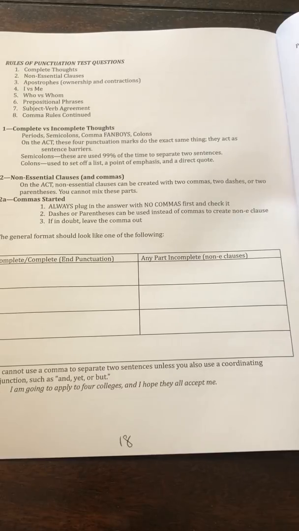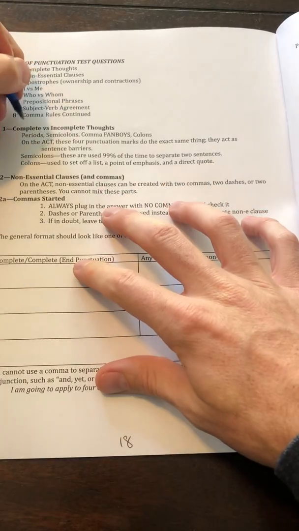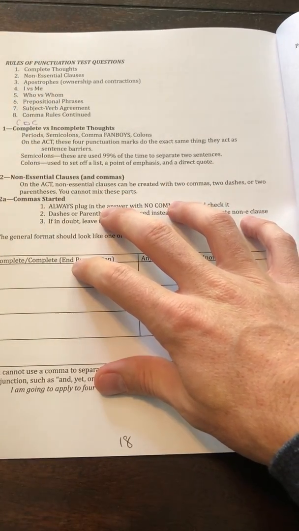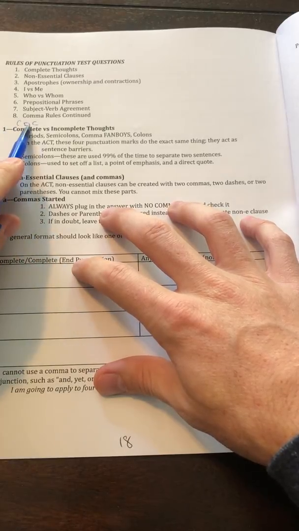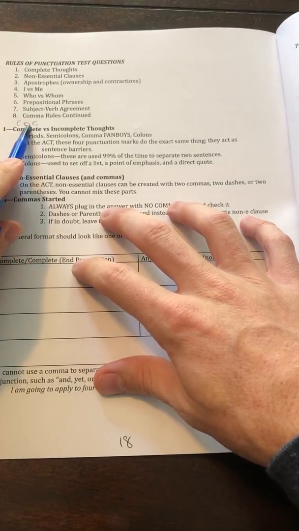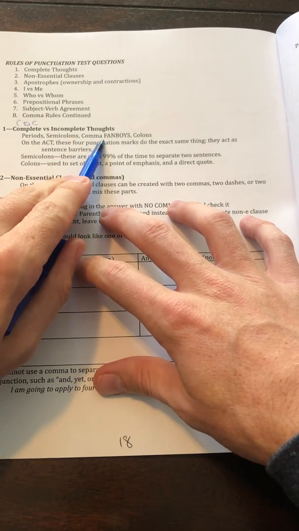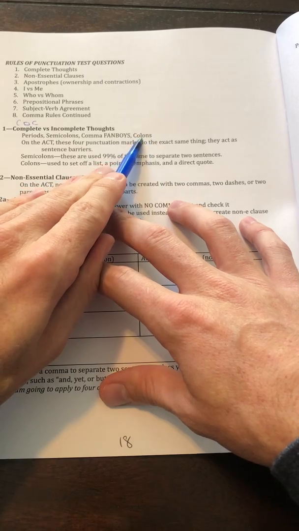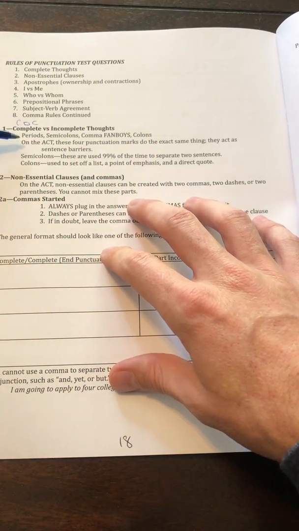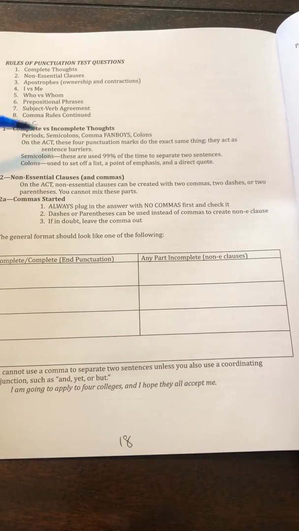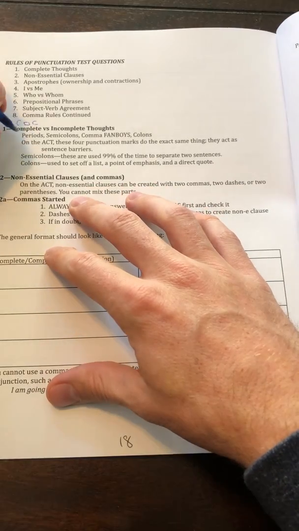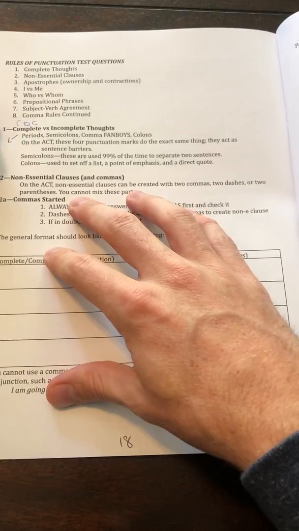Okay, the first thing that we're going to look at today, complete and incomplete thoughts. So when you think of complete sentences, if I've got a complete sentence and then another complete sentence, what could go in that box? Hopefully you're yelling period. Okay? Normally we would put a period between 2 complete sentences. What else can go there? Semicolons, comma fanboys, and on occasion, a colon. On the ACT, these 4 marks do basically the exact same thing. They act as sentence barriers, or what I'm going to refer to as end punctuation.